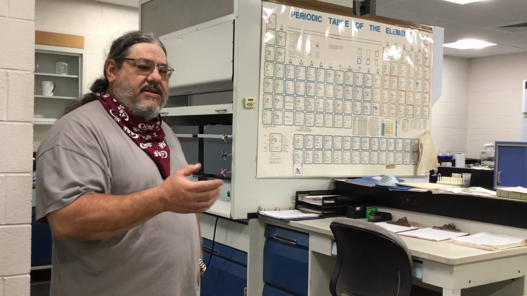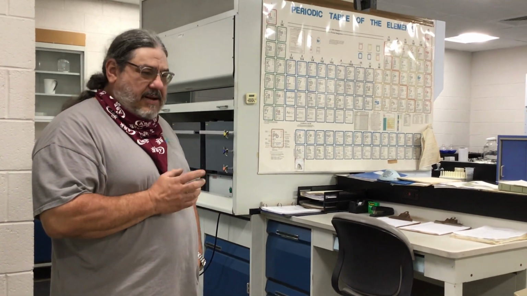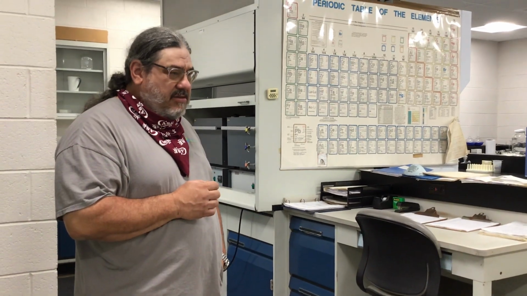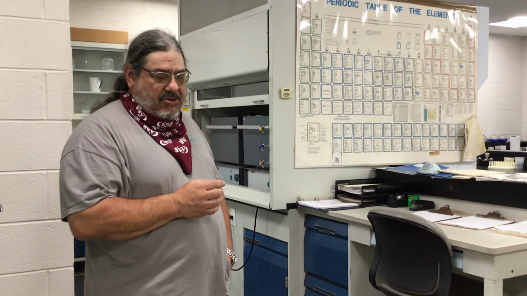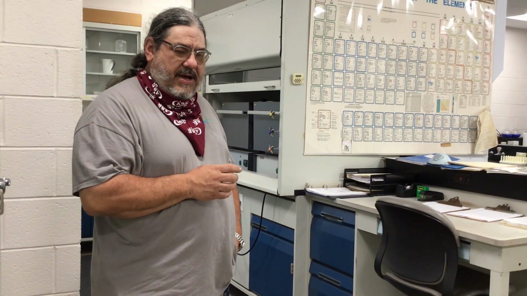So we permit industries. We have industries that are connected to our system. Some of them have the ability to discharge toxic materials like heavy metals. Those usually fall on the shoulders of metal finishing type industries. We have several large metal finishing industries that do powder coating operations.